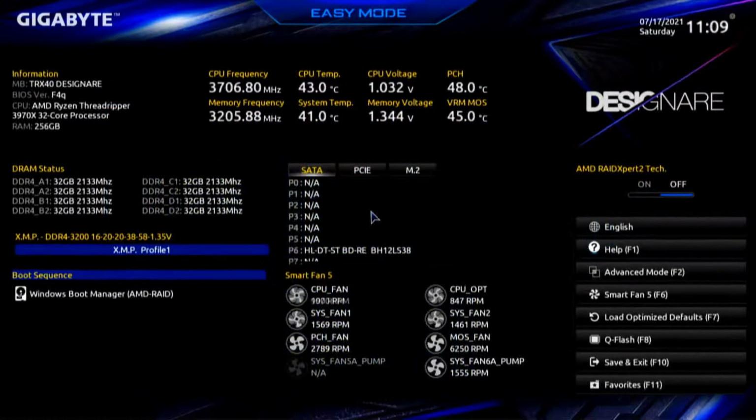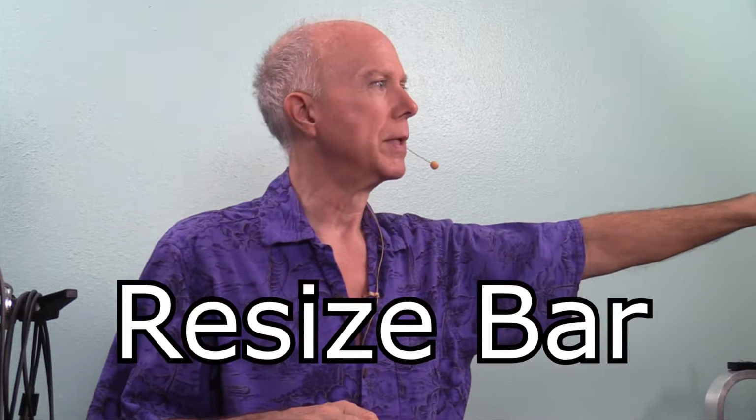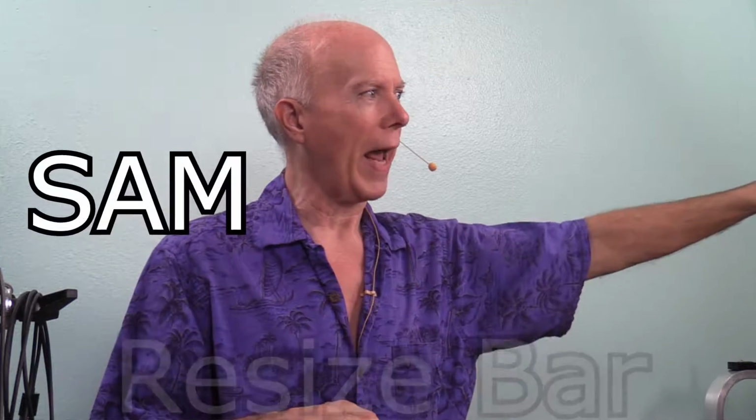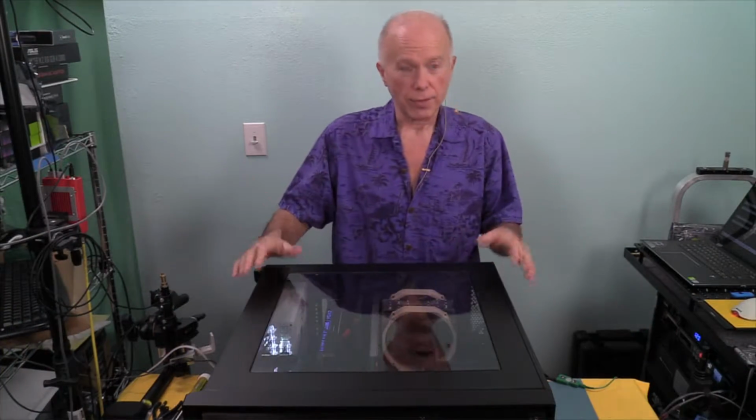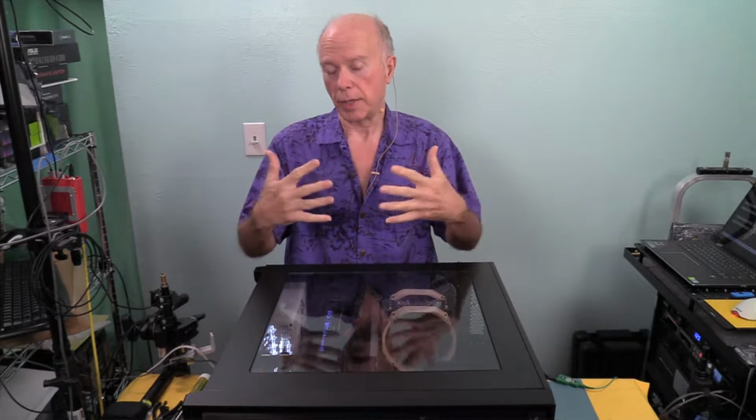Now, that terminology: we have 2 different brands of technologies, 2 different identifiers. Resize bar is what NVIDIA calls it, and AMD calls it Smart Access Memory, or SAM. Kind of one and the same. And what we have as a result of that is an integration of the CPU and GPU so they can communicate more quickly.